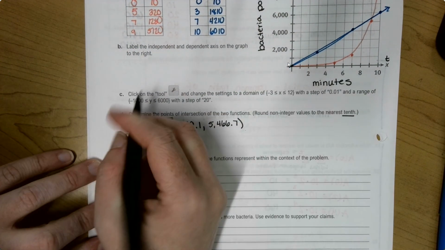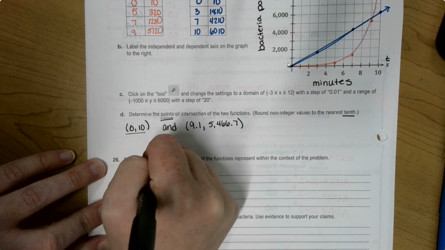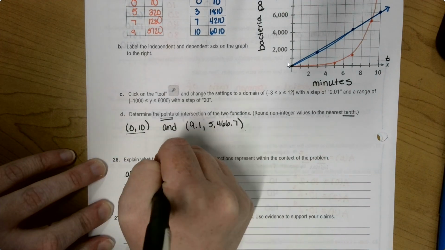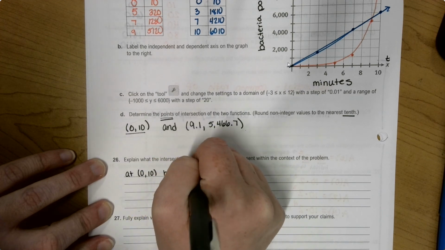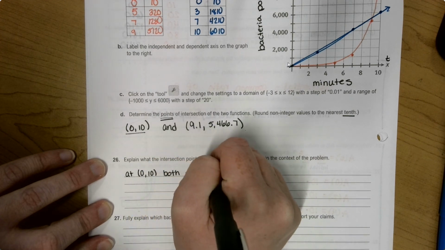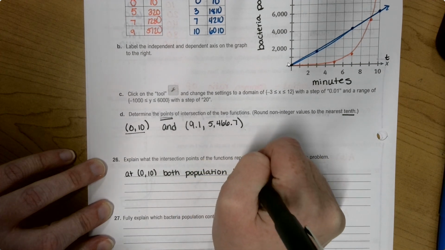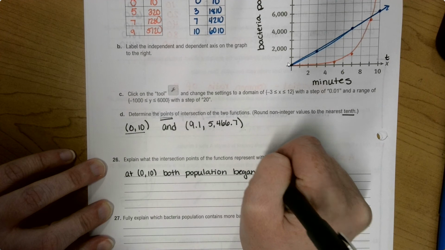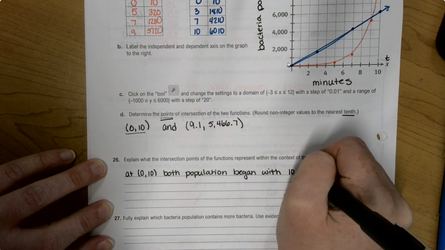So at 0, 10, both populations began with 10 bacteria.